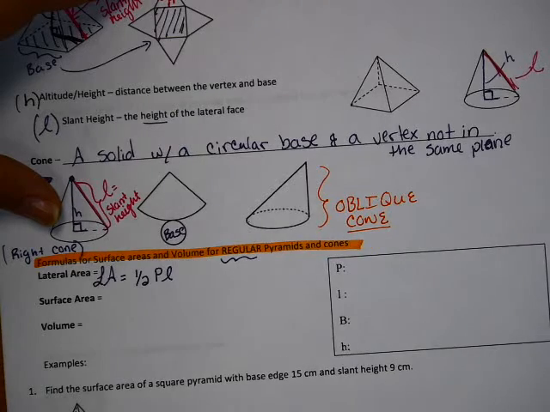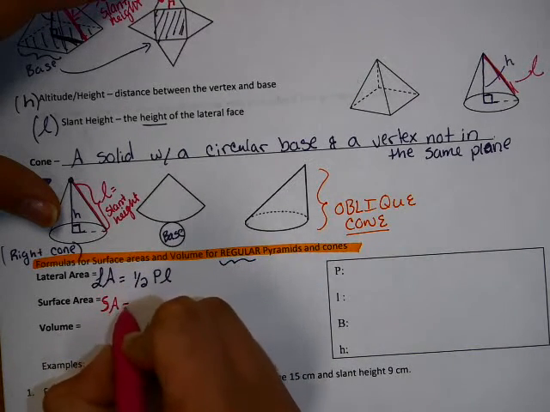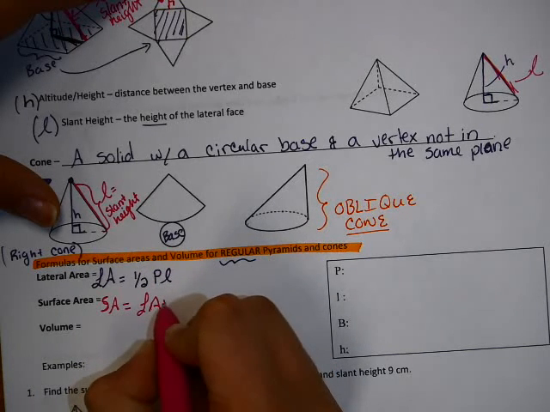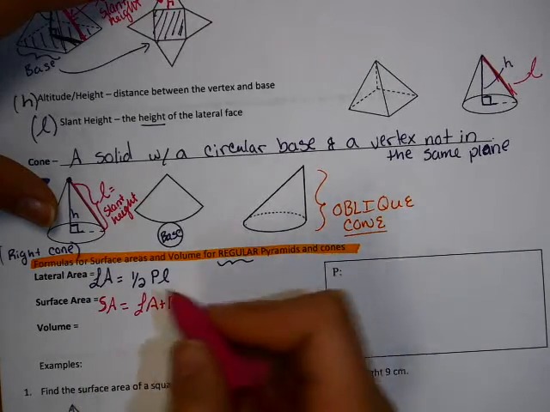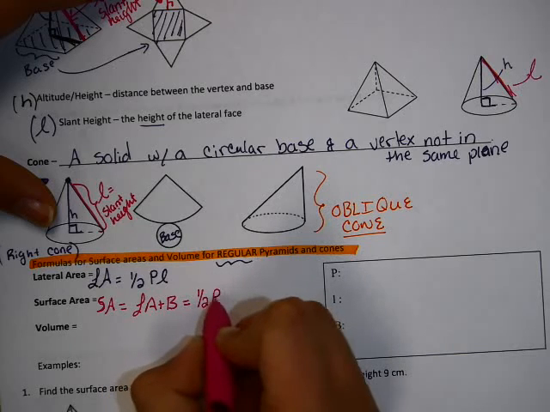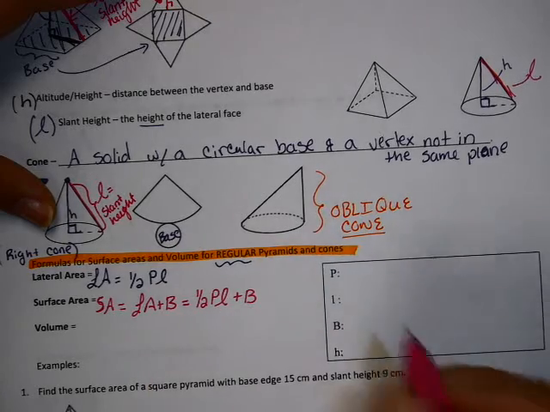Okay. The surface area, you can say S or SA, is equal to the lateral area plus the area of the base. So in other words, we can say 1/2 the perimeter times the slant height plus the area of the base.